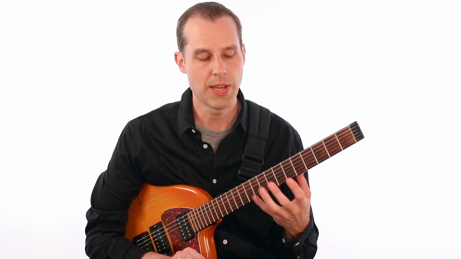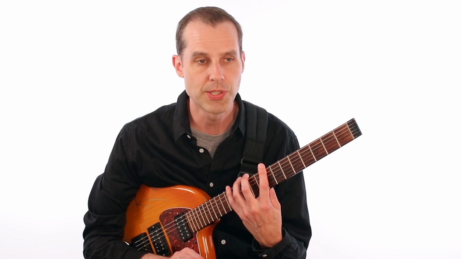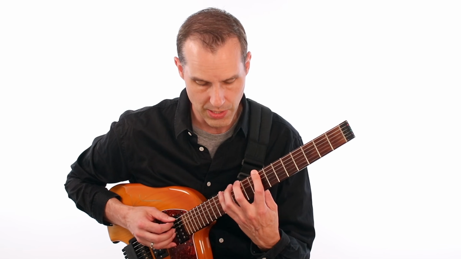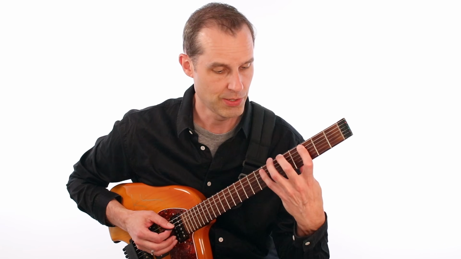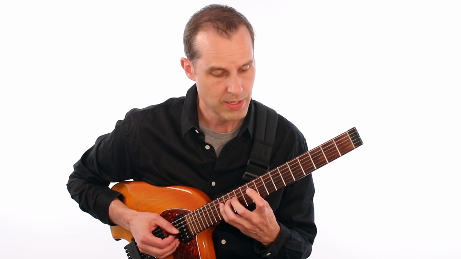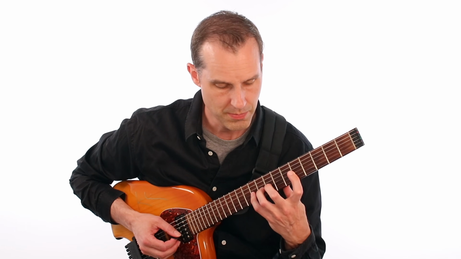Now fourths on a single string is a big stretch, but I still use this when I'm improvising. I will still sometimes jump up a fourth, so it's very good to still be able to visualize a fourth on a single string, even though it's a big stretch. And then your different shape.